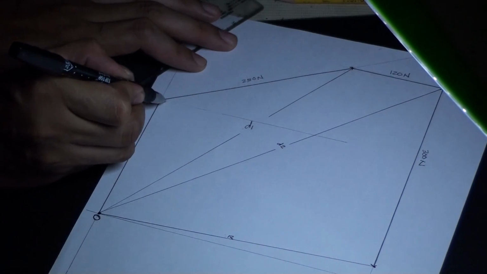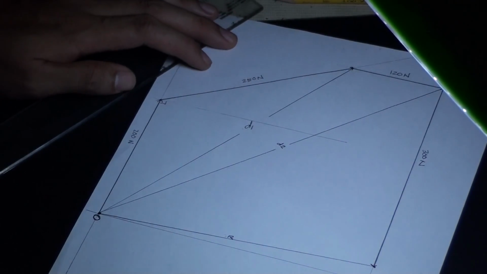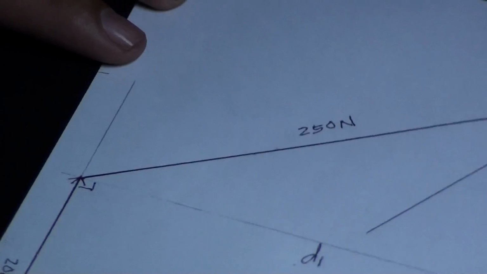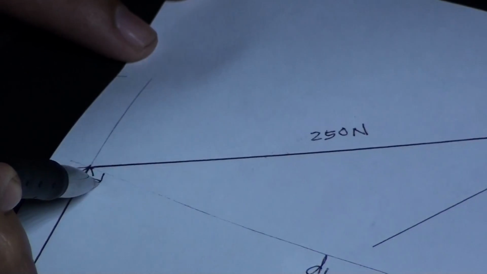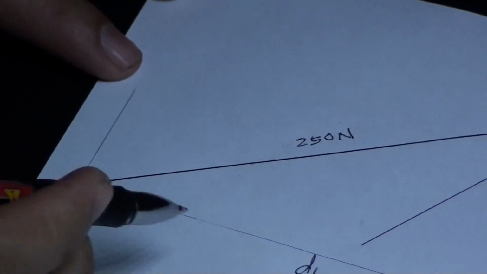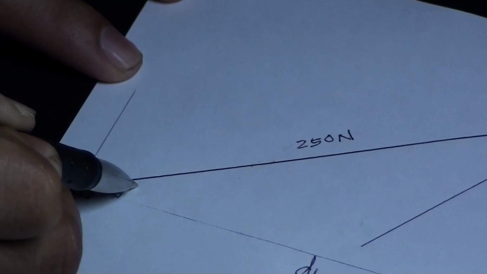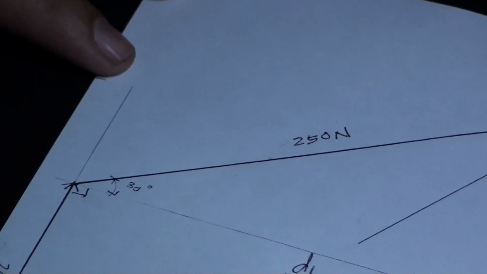Take note that this is 90. This one, that is 90. So if you try to get nearer into that figure, so this is 90 degrees. Okay, so this one is inclined to 30 degrees.